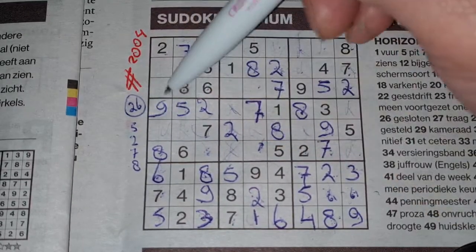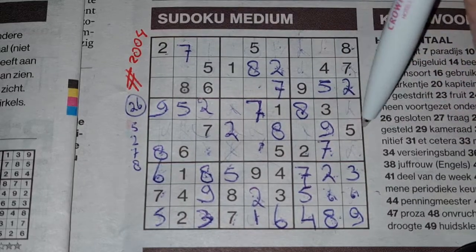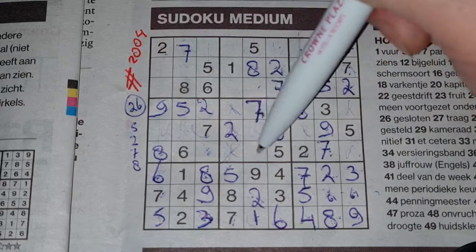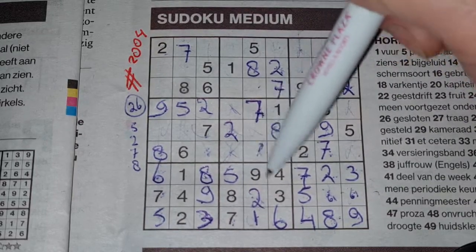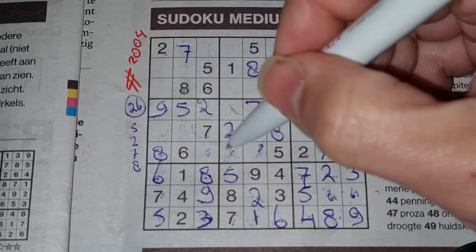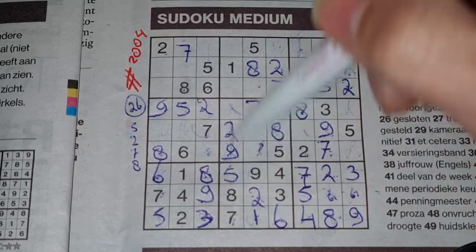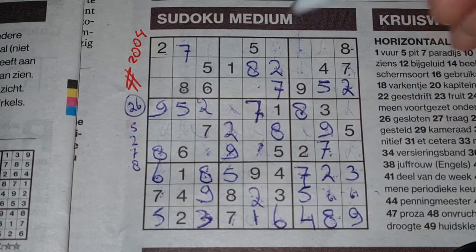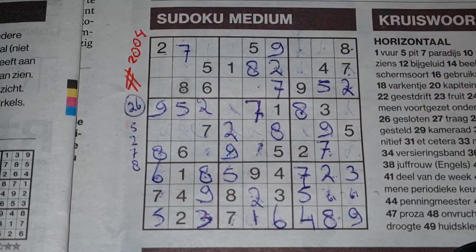Should be there. 9 in this row, 9 in the middle row, so in the row below. Only 2 places for the 9, should be here or there. We see here 9, no 9 there. 9 should be there. 9 in this column, 9 in the middle column. So in the column next, the only place for a 9 should be there.